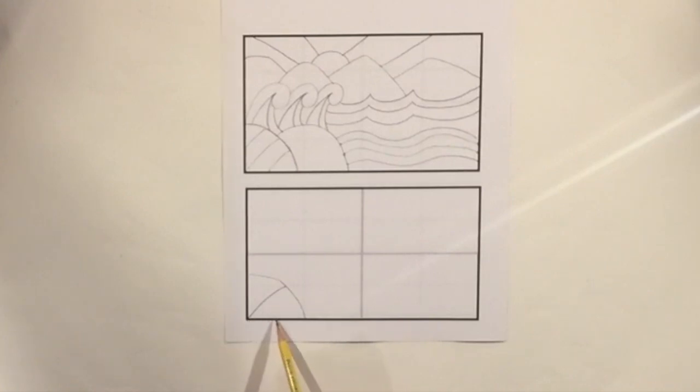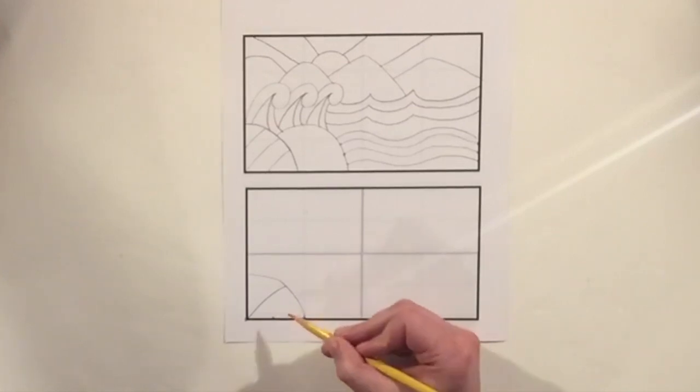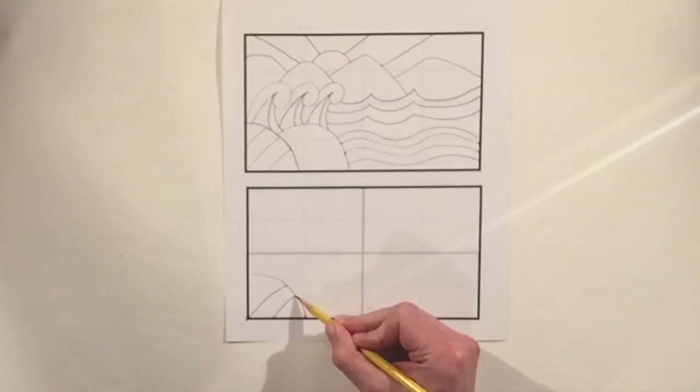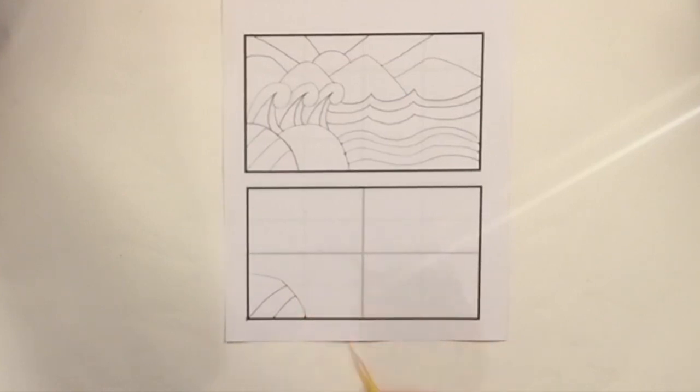We're going to go halfway between the corner of our paper and the end of our hill. I'm going to make another quick dot, and I'm going to make a curved line that goes to the top of our hill.